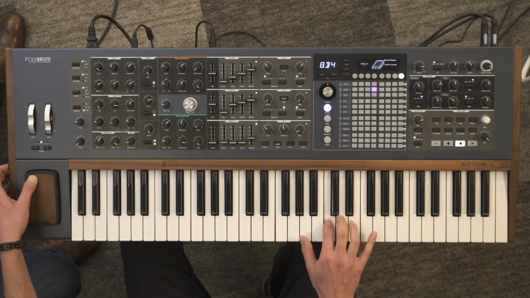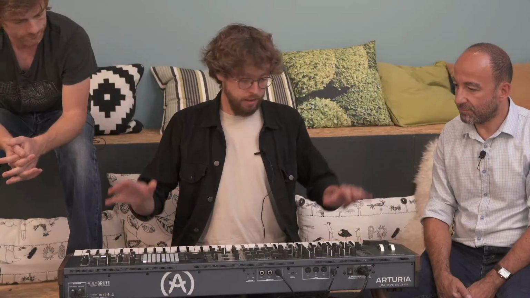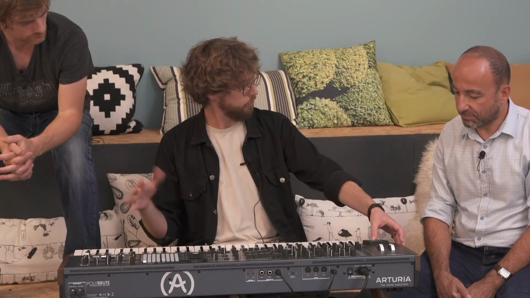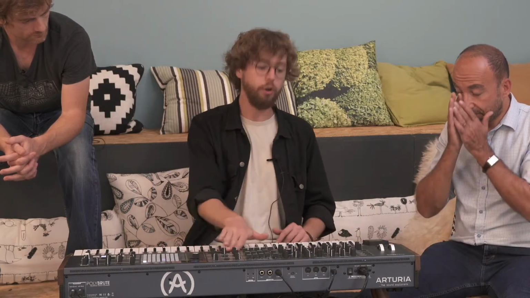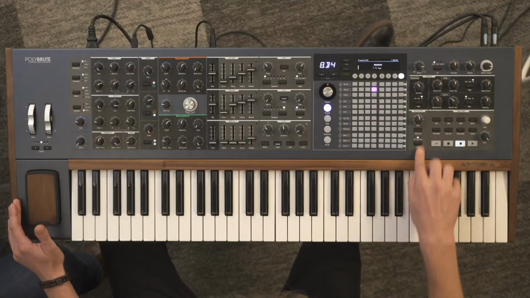So this one has this feature. When you use the Morphe with the motion recorder, you actually get all three parameters recorded at the same time, so X, Y, and Z, unlike the other parameters where you just get one. So yeah, you can record ribbon, you can record the wheel, you can record the master cutoff. And let's try with this one.